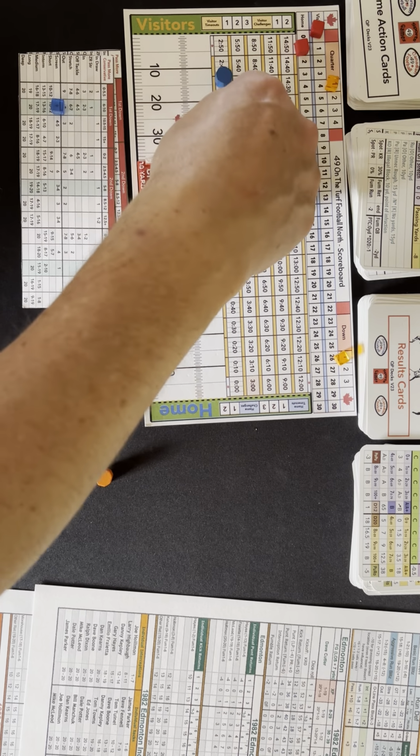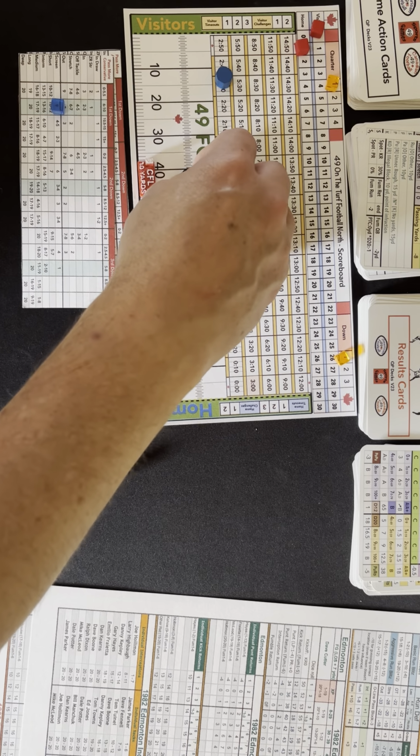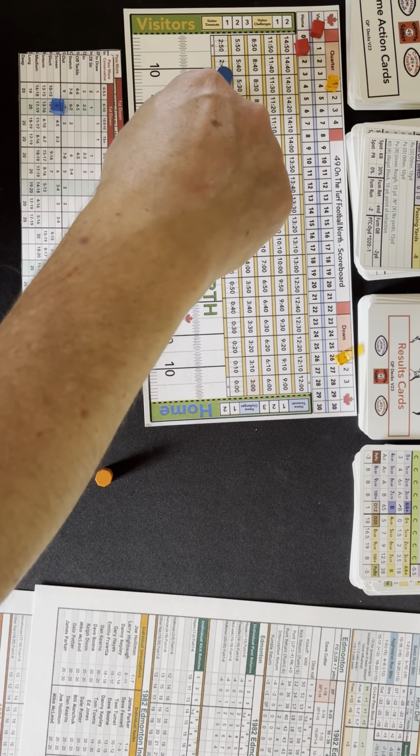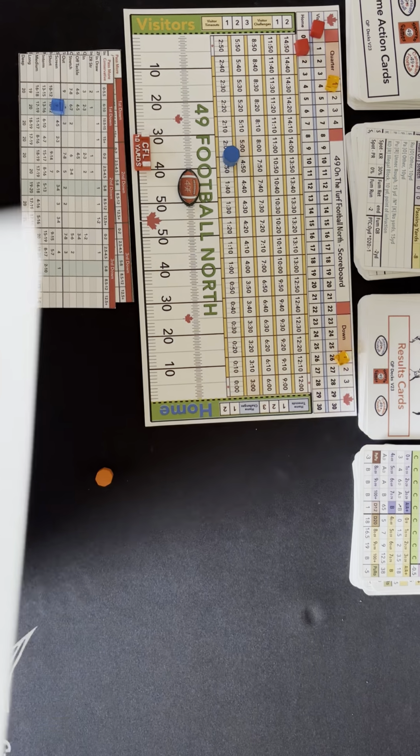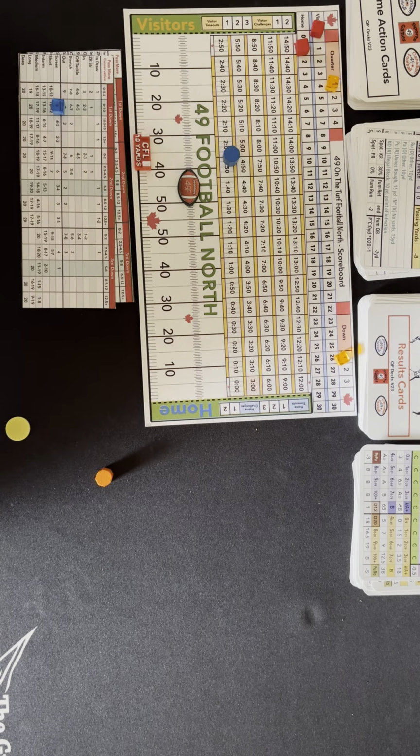So, Edmonton has taken over the ball at the 40-yard line. There's 1:55 to go in the first quarter. Let's see what Warren Moon can do when he has the ball back.